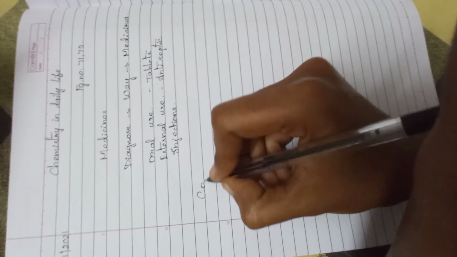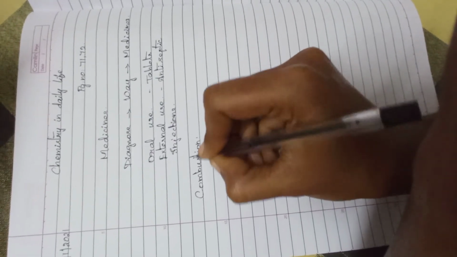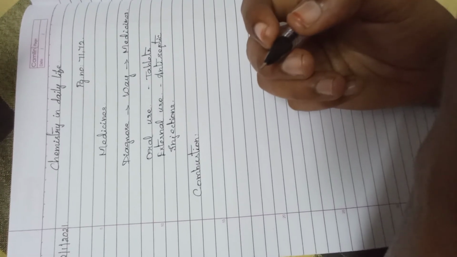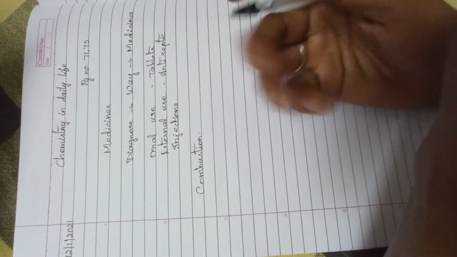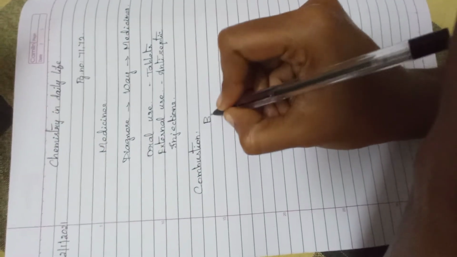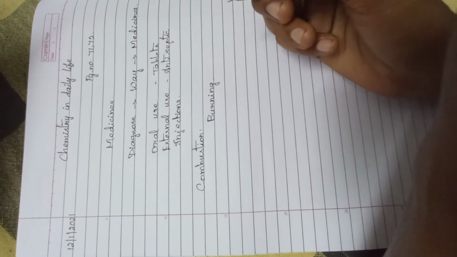Okay, and then the next topic, the introduction of the topic: combustion. What is meant by combustion? It is also a type of chemical reaction. It means simply burning. That burning process is simply called combustion.